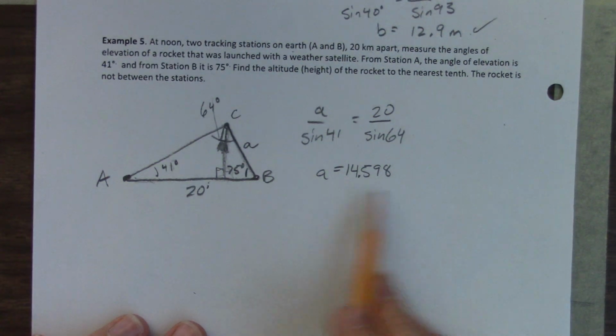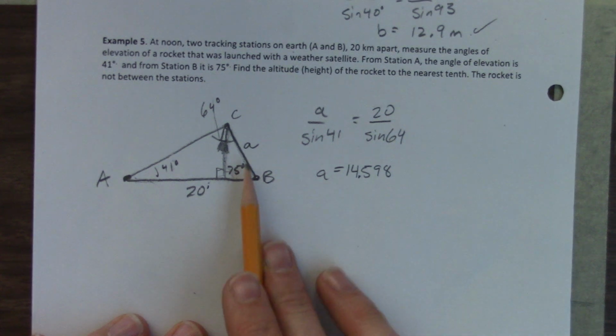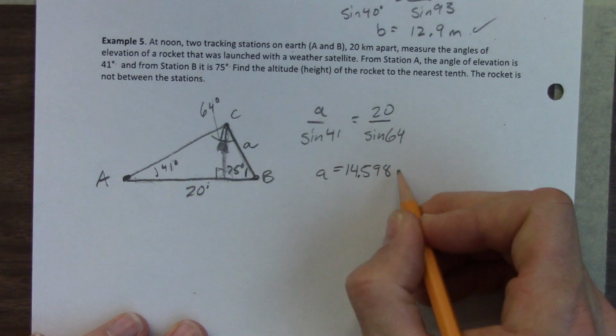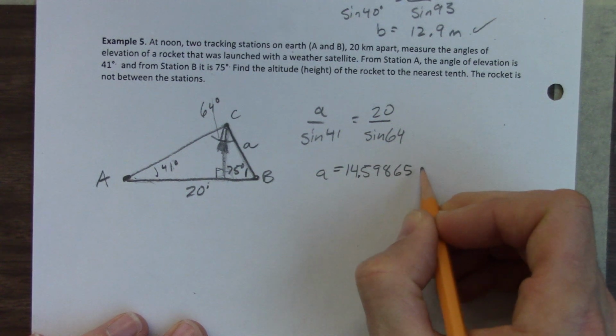Okay, I'm not fully rounding it yet because I know I still need to use it, right? So it's always better to just round at the end. If you're going to use that number, you should keep it.